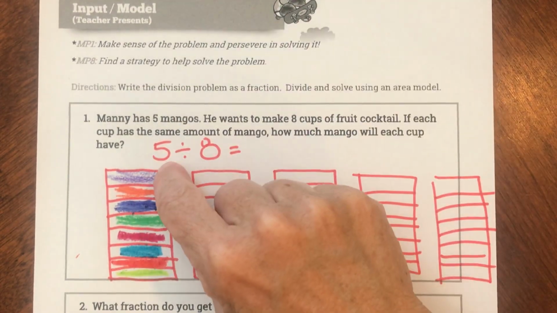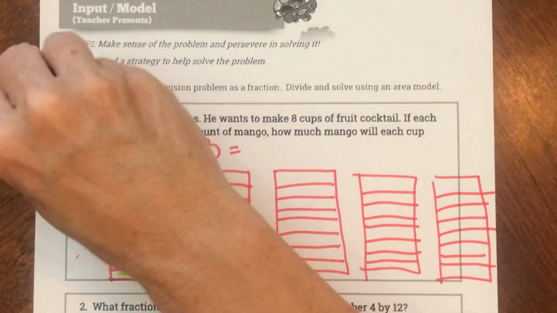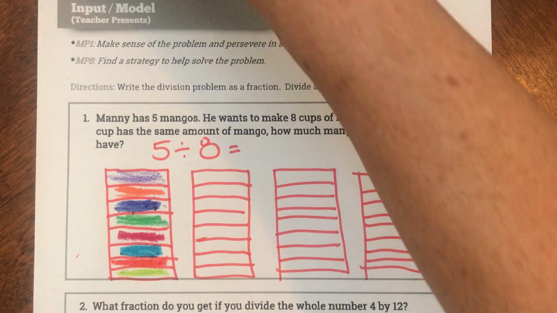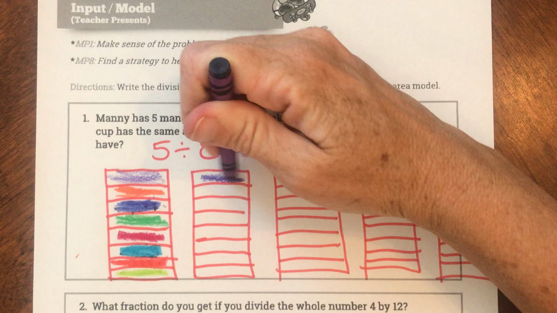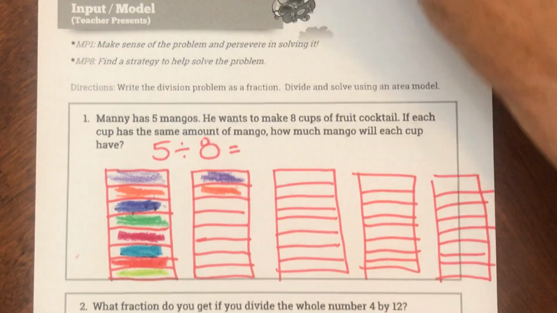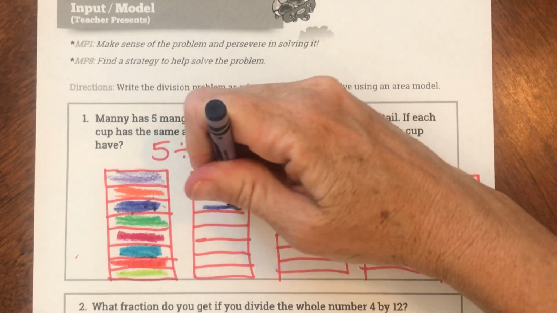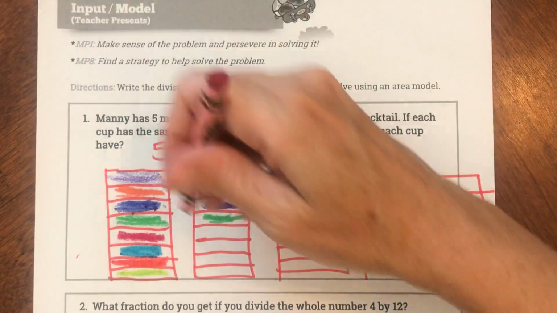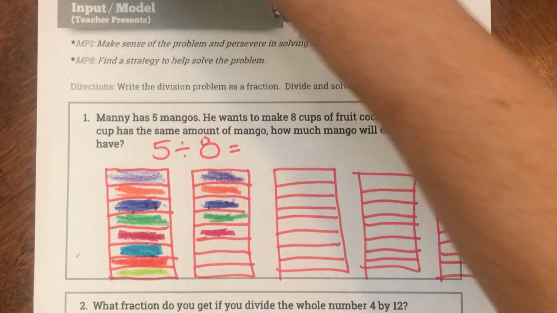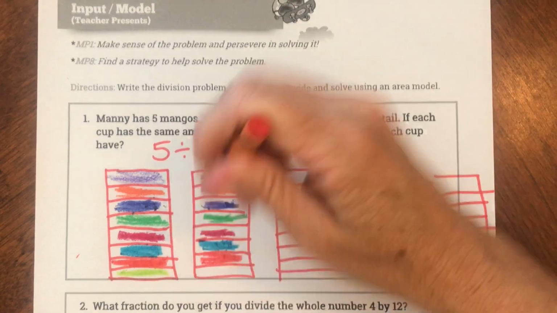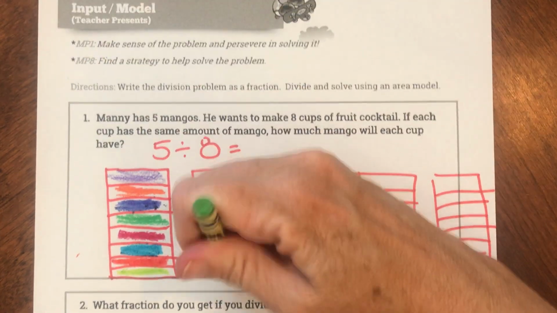So I took this mango and I divided it into a purple cup, an orange cup, a blue cup, and then I'm going to do the exact same with the next mango. I'm going to take it and divide it up the same way into the same colored cups. So if you see what's happening here, each mango I cut up, and as I cut it up, I pass it out into the different cups.